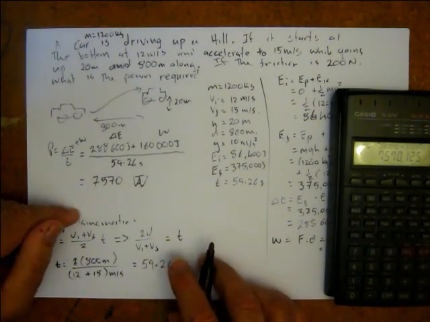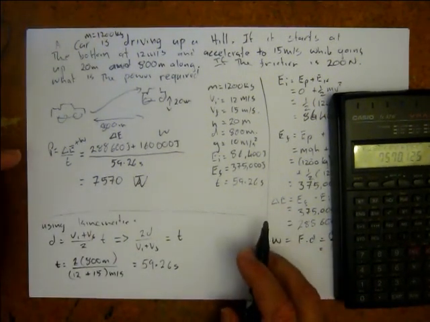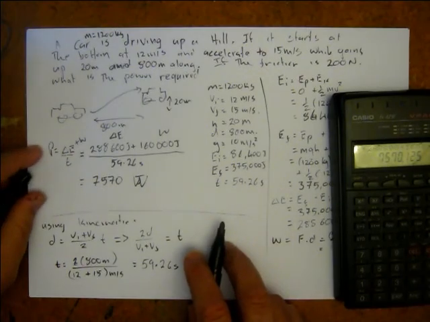Does that seem reasonable? Well, my car will boot out maybe 140 kilowatts. So yeah, that seems reasonable. Not even pushing it hard.